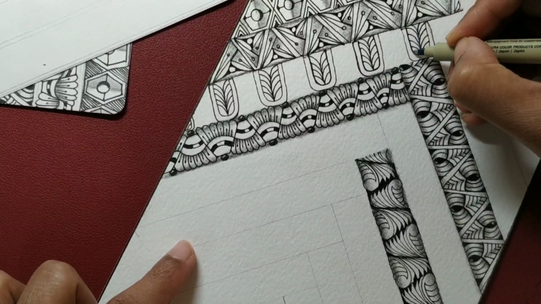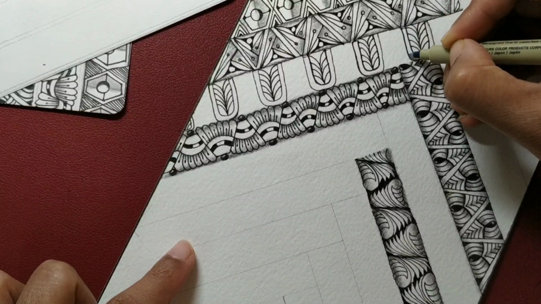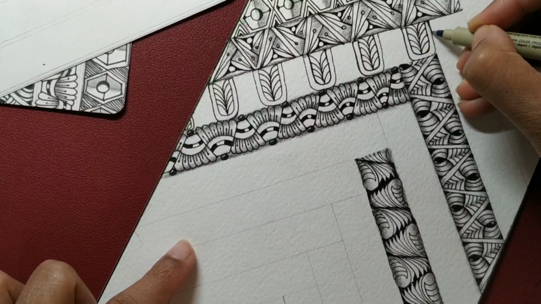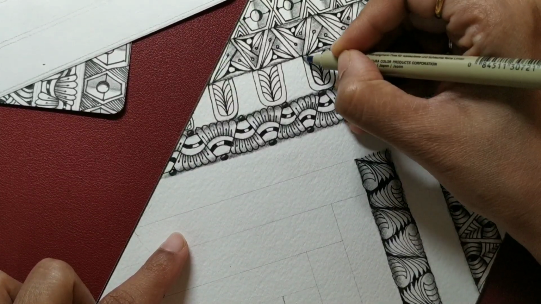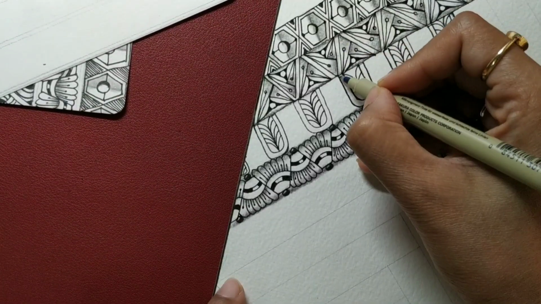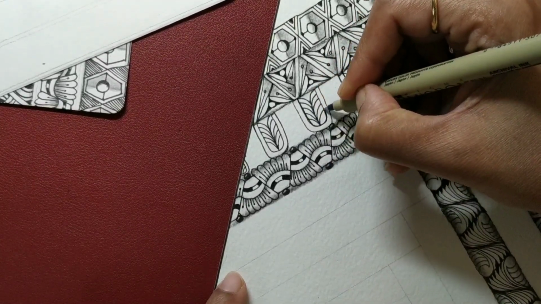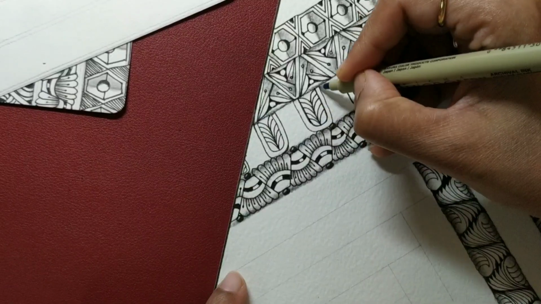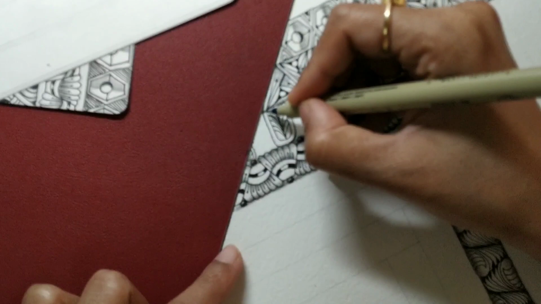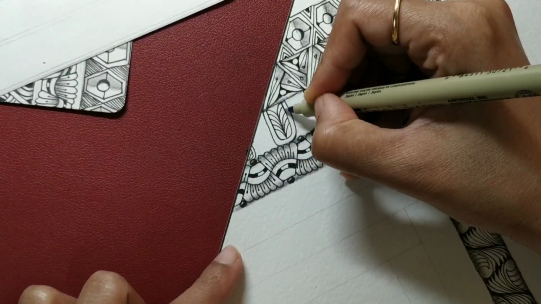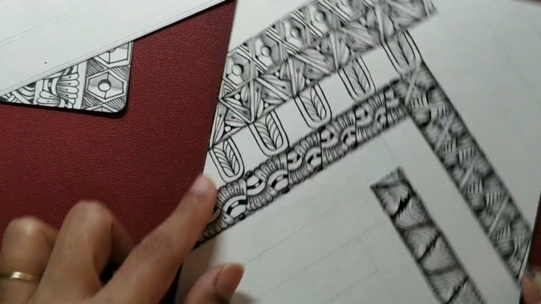So this paper is quite coarse, it's about 300 GSM, and at times the pen misbehaves on the paper. So I'm just going to retrace and darken the line a bit. Yeah. So let us now add echoism.